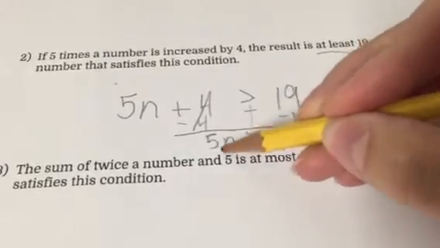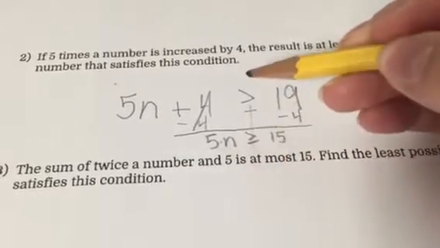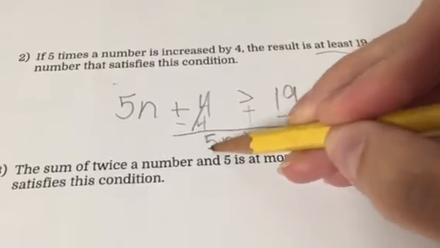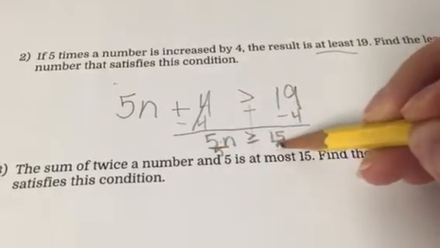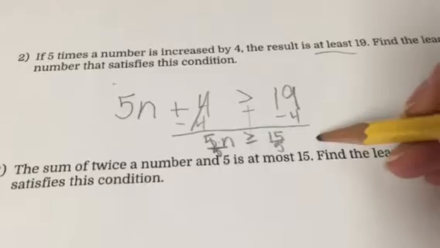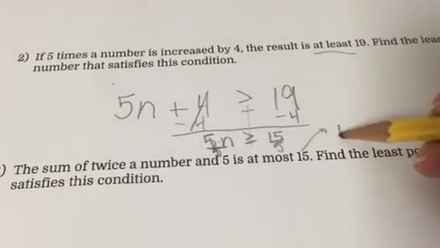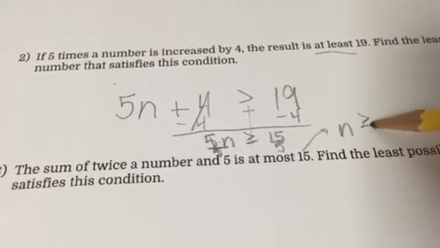Then, to isolate or get the variable by itself, we do the opposite of multiply, which is to divide both sides by 5. So I'm going to come up over here. n would be greater than or equal to 15 divided by 5 is 3.